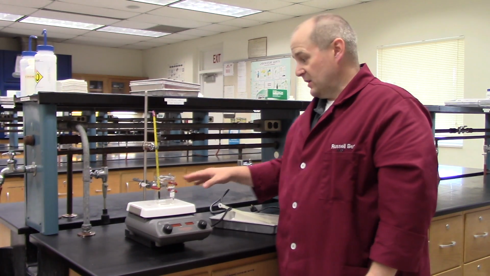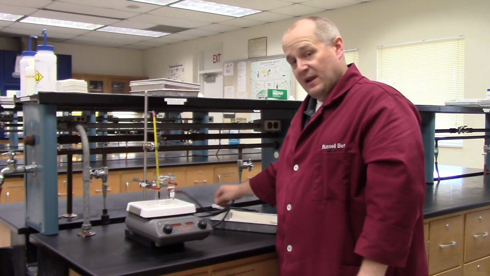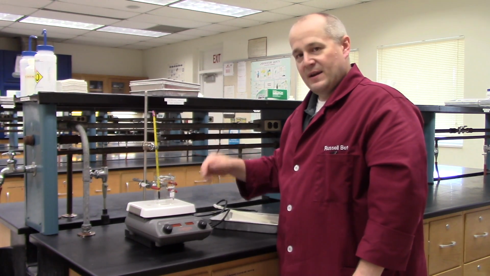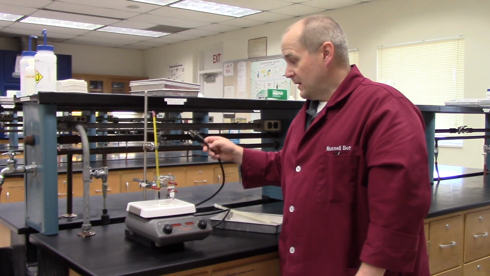All right? Still, I haven't plugged it in yet. Nothing's plugged in yet. Everything's cold, everything's safe. Put the fat in here, then add the base and the alcohol, and then plug it in, then turn the heat on, then turn the stirring on. But not until everything's ready to go should this be plugged in. It should not be plugged in until you're ready to go. Okay? And that's the setup you need.